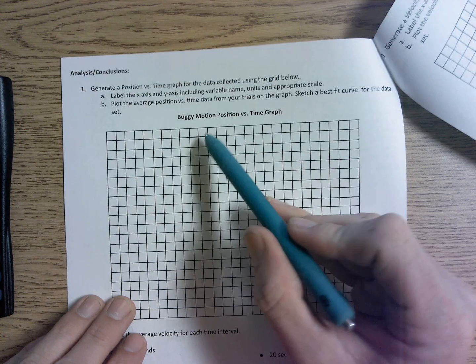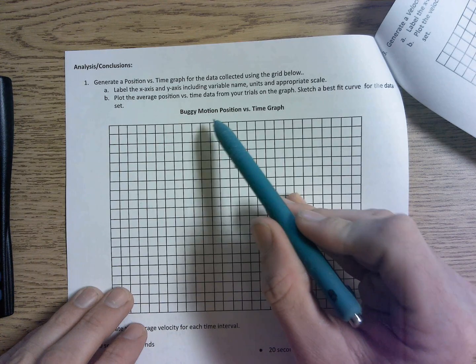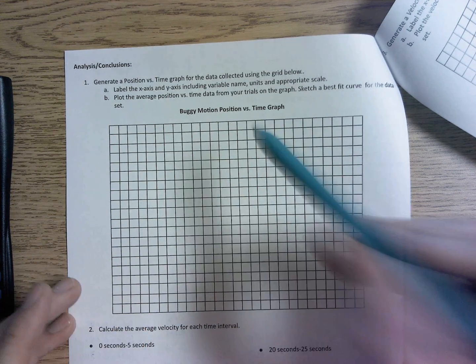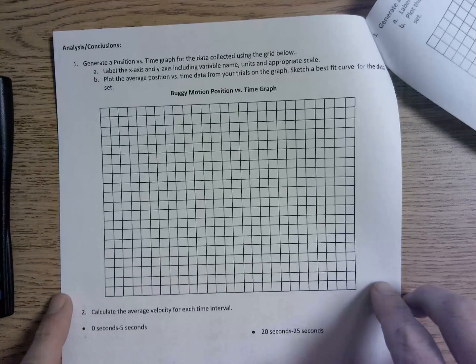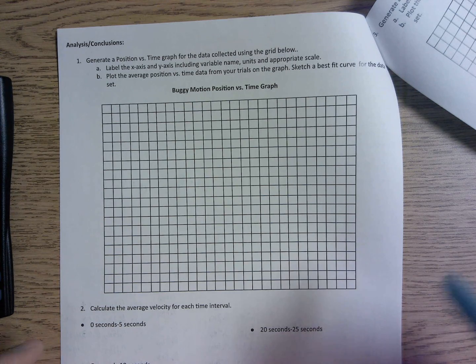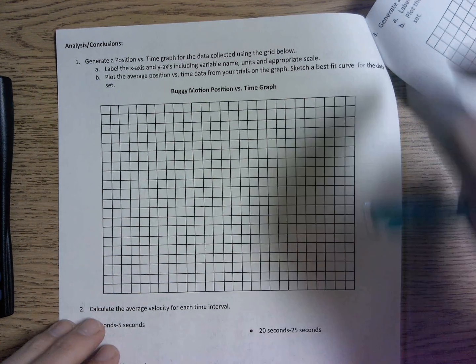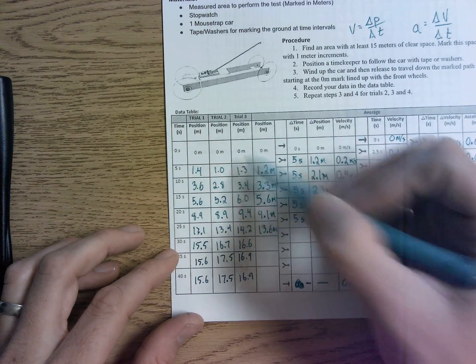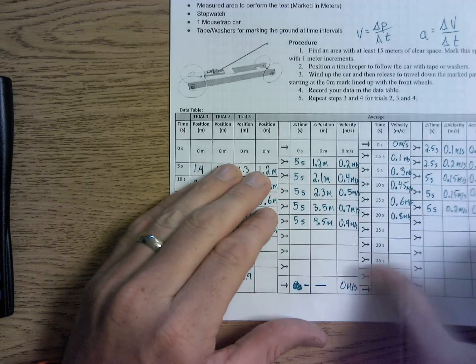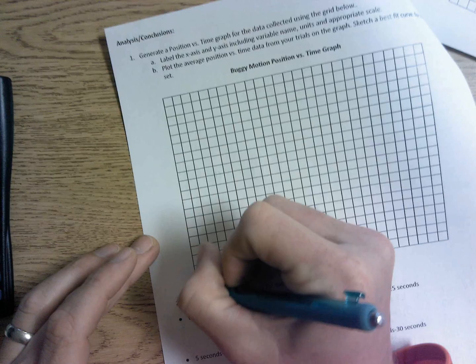Well, on this first graph, we've got position versus time. So you'll come up with your scaling. I'm going to go ahead and fast forward time to come up with whatever scaling I decide to do. But choose something that makes sense. Well, you started at 0 and you ended at 16.9, so maybe I'll go from 0 to 20 all the way at the top.